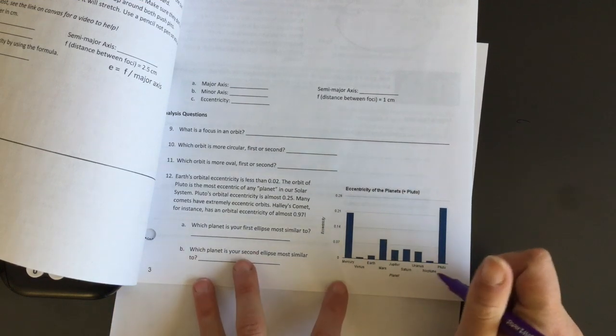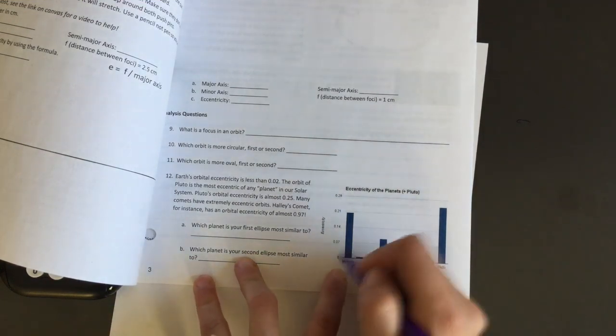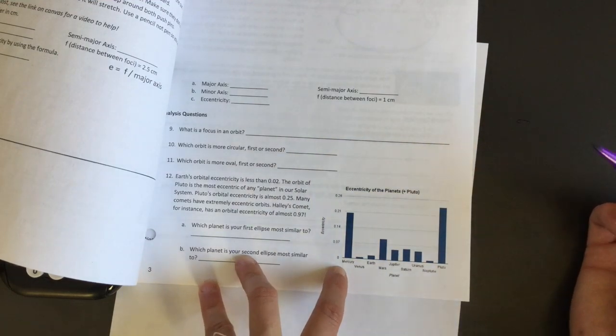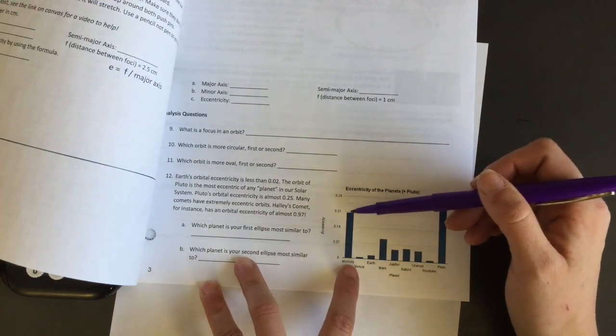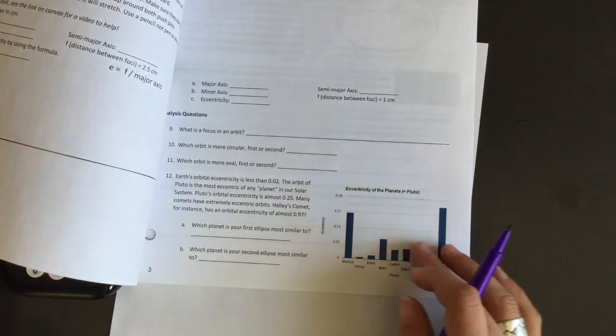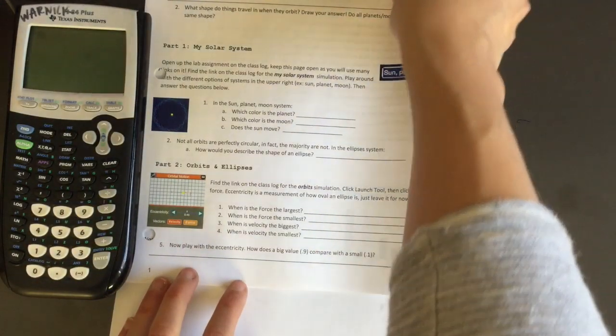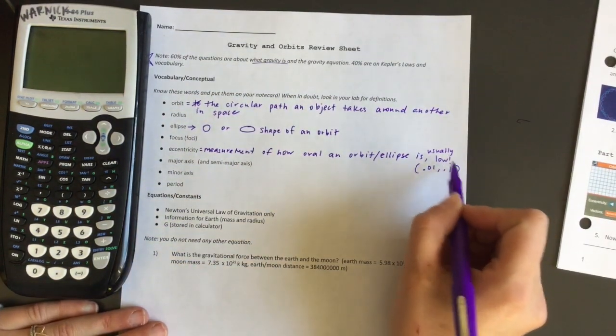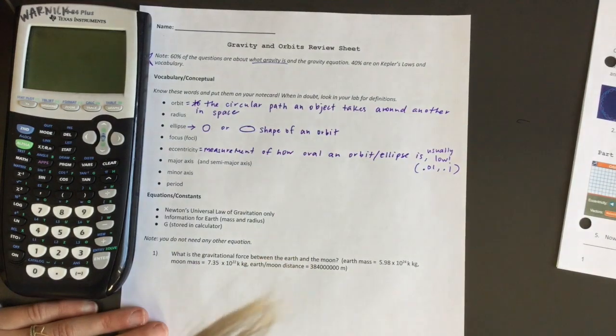Sadly, not really a planet anymore. But you can see that Pluto has the highest at like 0.26, 0.25. And Mercury's pretty high, but all the other planets are very, very small. So eccentricity is just a measurement of how oval it is, and usually low, very small numbers.